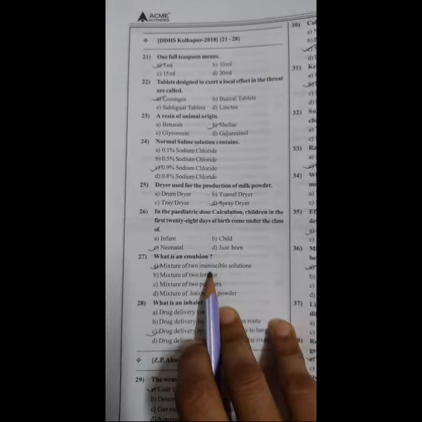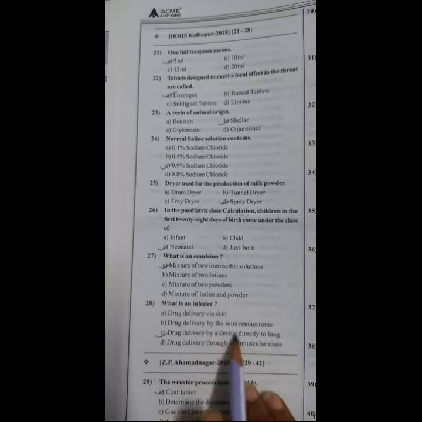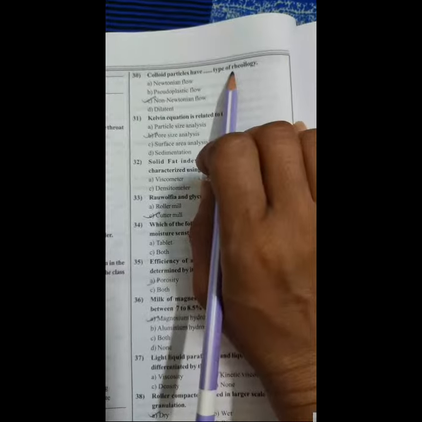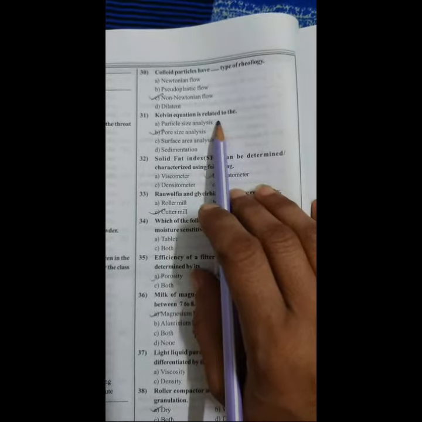What is an emulsion? It is a mixture of two immiscible solutions. What is an inhaler? Drug delivery via a device directly to the lung. The Brewster's process can be used to coat tablets. Colloid particles show a type of rheology: non-Newtonian flow. The Kelvin equation is related to pore size analysis.